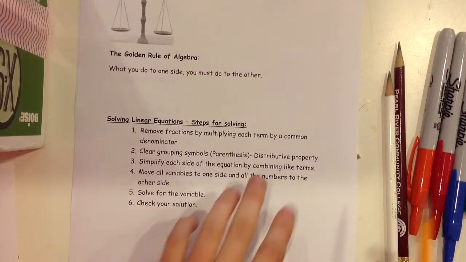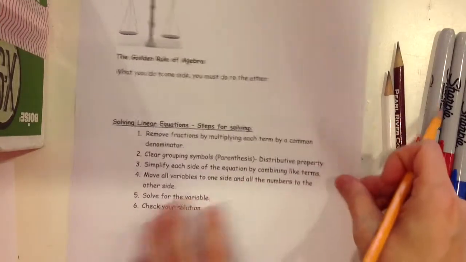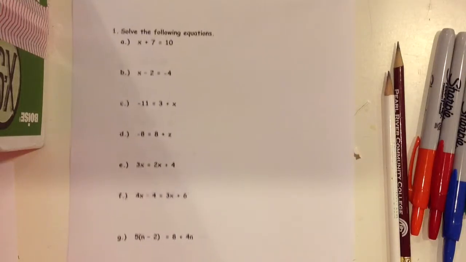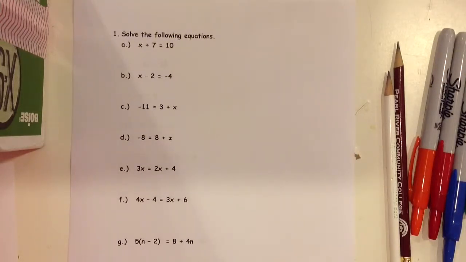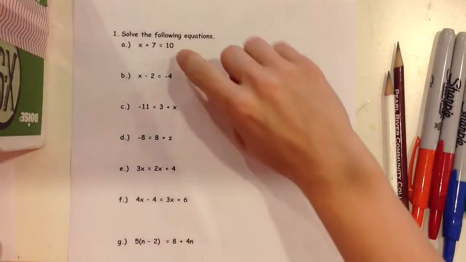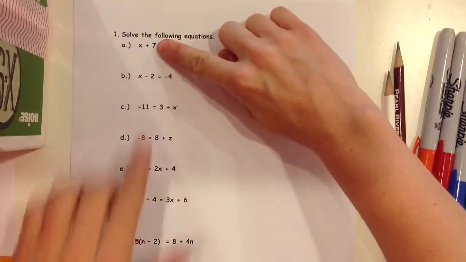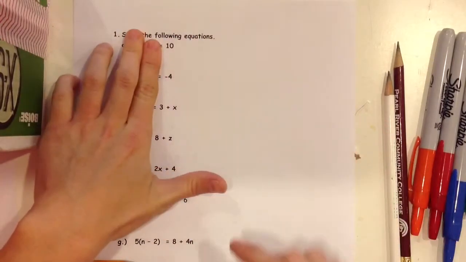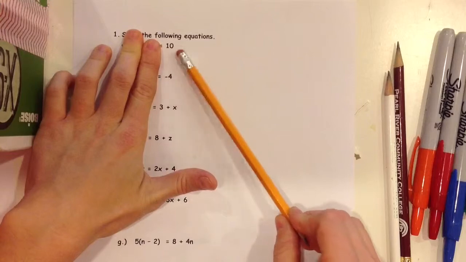Now let's go ahead and get started so we can do an example. So remember, you want to get rid of your parentheses first. I don't have parentheses in this first example. So what I'm going to do is make sure that I have no like terms. So I'm going to cover up my equal sign. Do I have any like terms? No, it's in simplest form. On the right side, it's in simplest form also.